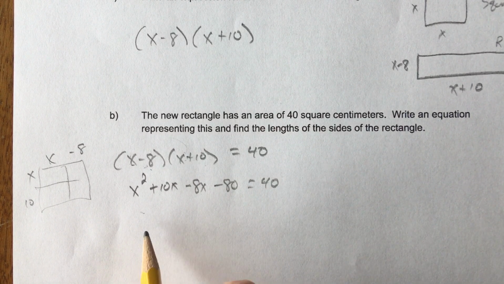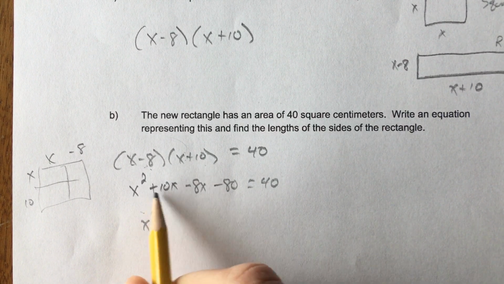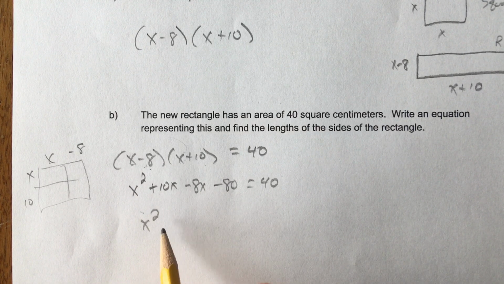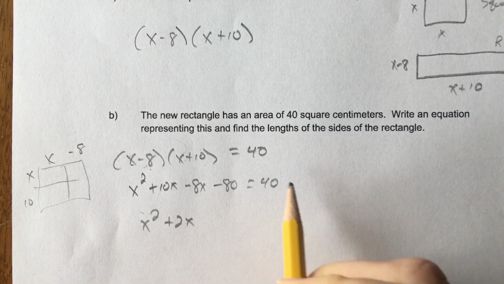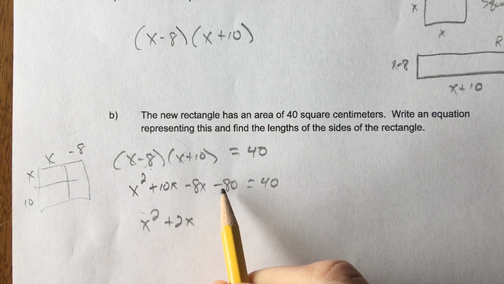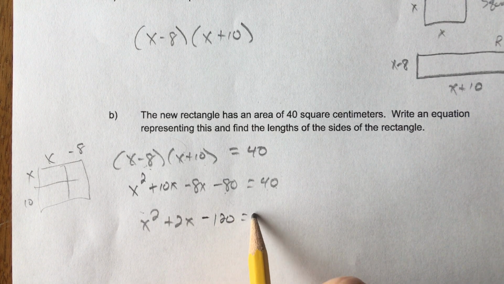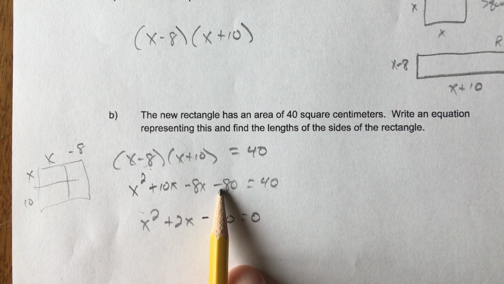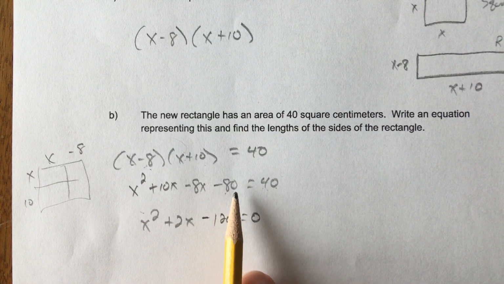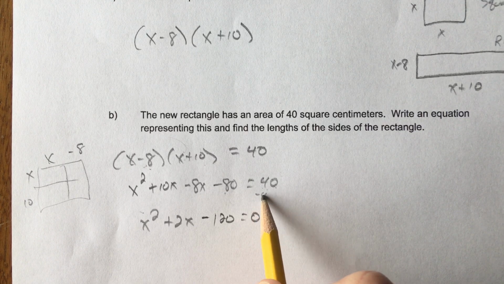Okay. And then we're going to do two things here. We're going to put these two together. So 10x minus 8x is 2x. And then when I subtract 40, negative 80 minus 40 is going to be negative 120. So again, I'm just taking the negative 80 here and subtracting 40. So you can kind of see it like that right there.